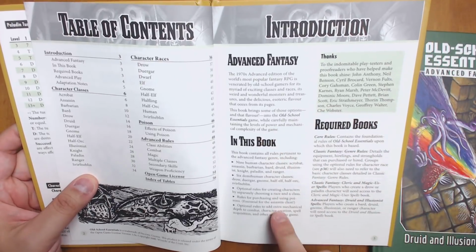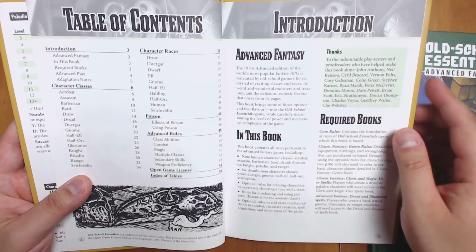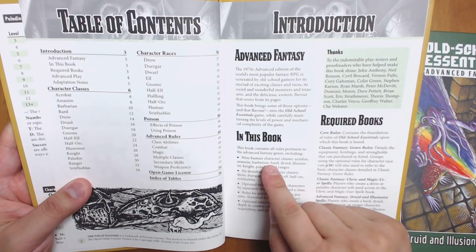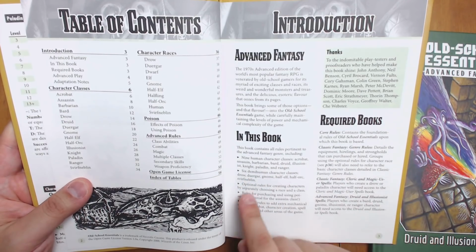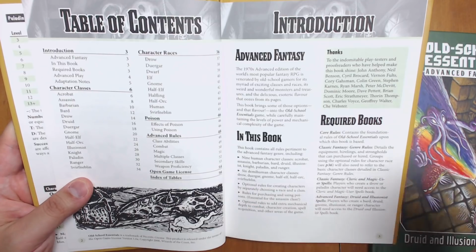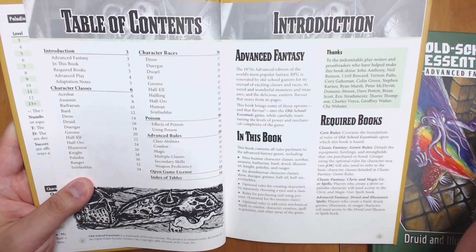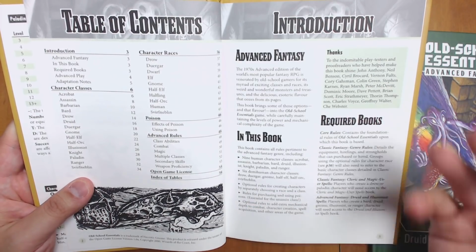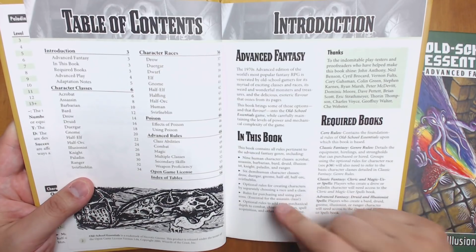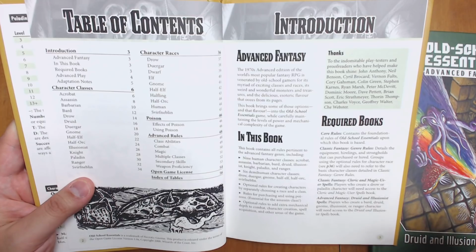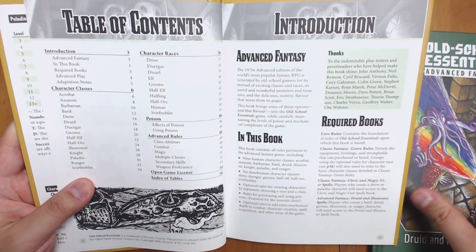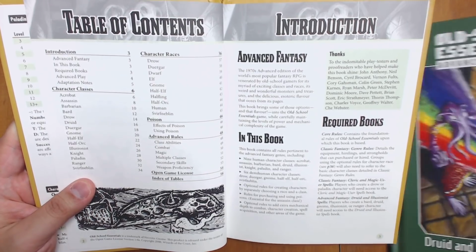So in this book, this is basically what we're going to get here. 9 human character classes. We're going to get 6 demi-human character classes. Optional rules for creating a character by separately choosing a race and a class. That's not something that you did in early D&D. There's also rules for purchasing and using poisons, and optional rules to add extra mechanical depth to combat, character creation, spell acquisition, and other areas of the game.